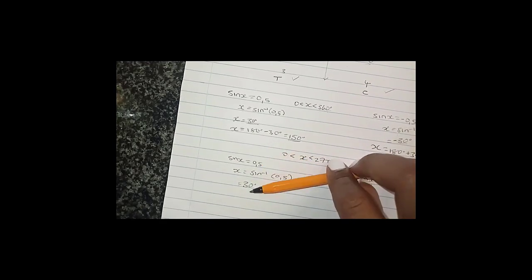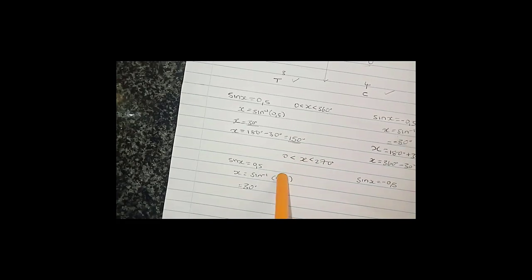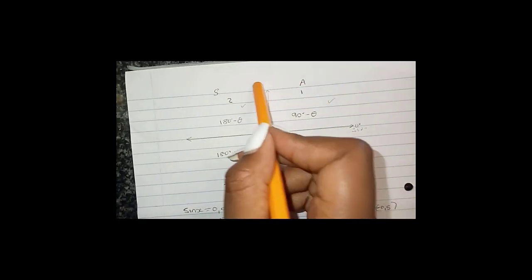We are looking for x between 0 degrees and 270 degrees. This means we go from 0, 90, 180, and 270. x is between 0 and 270.